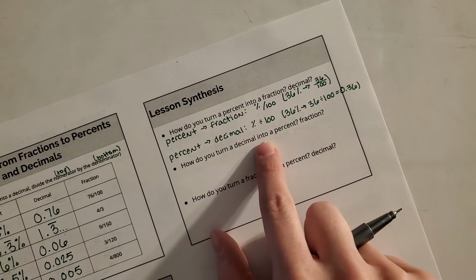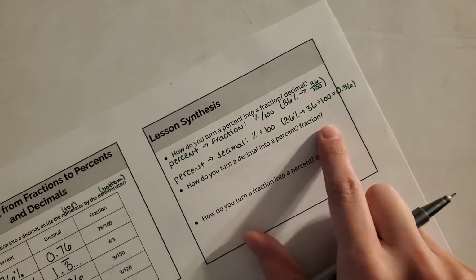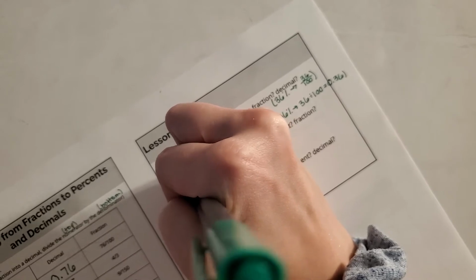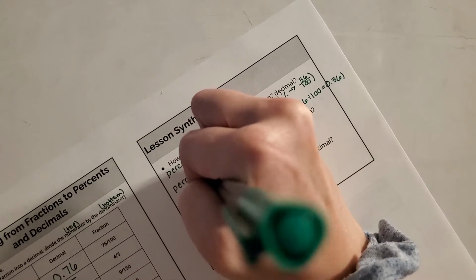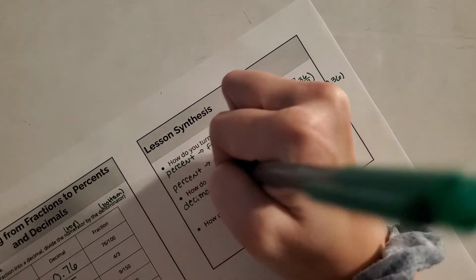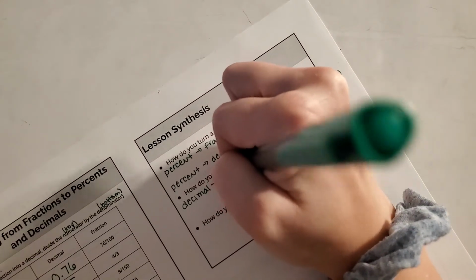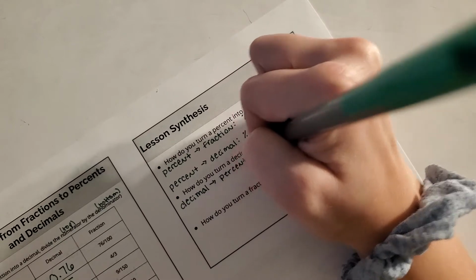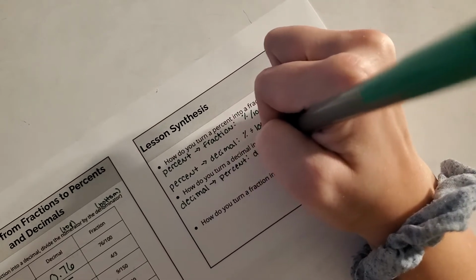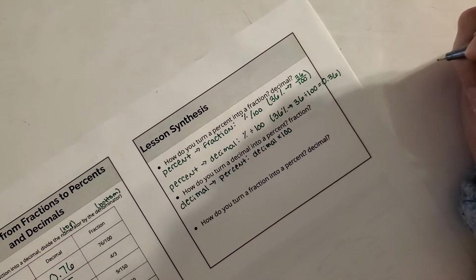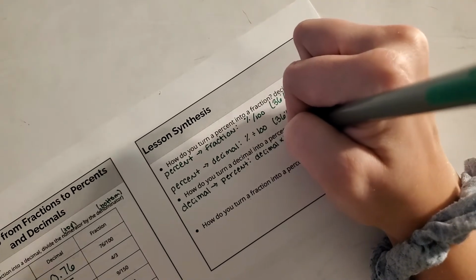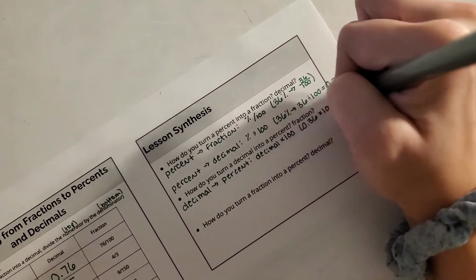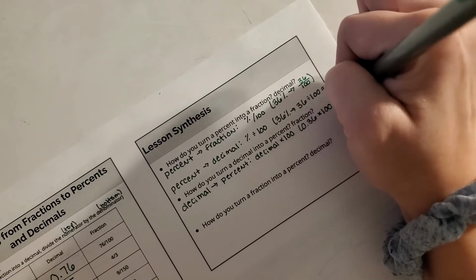So to turn a decimal into a percent and a fraction, so from a decimal to a percent, I'm going to take my decimal and multiply by 100 to turn it into a percent. So if it is 0.36, I'm going to multiply by 100. That's going to give me 36%.